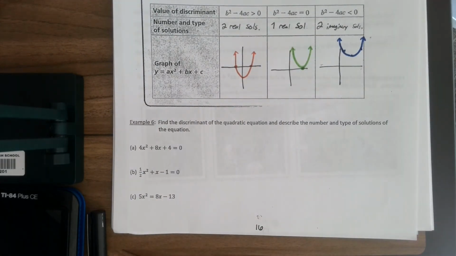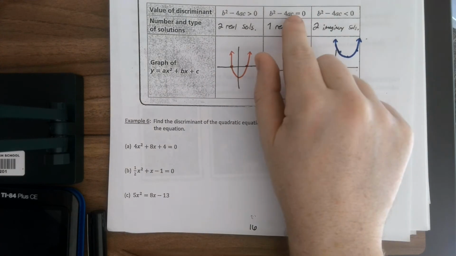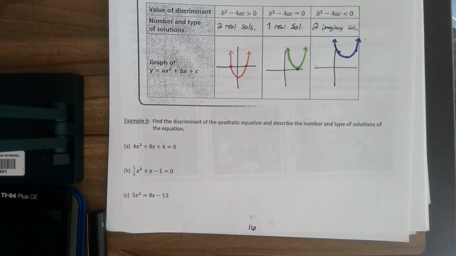You might be asked to find the discriminant. And when you find the discriminant, you actually immediately know how many solutions there are and what type of solutions there are. You know that if your discriminant's positive, you're going to get 2 real solutions. If it's 0, you're only going to get 1 solution. And if it's negative, you're going to get imaginary solutions.